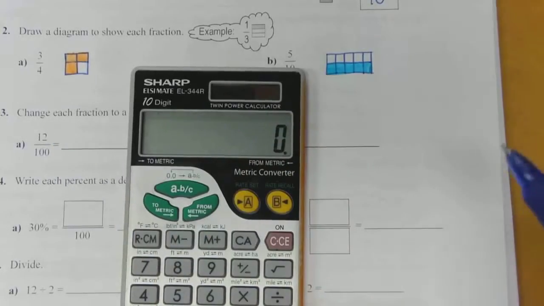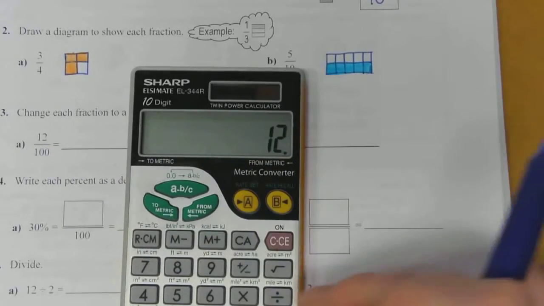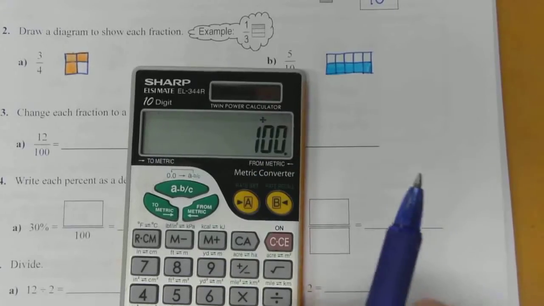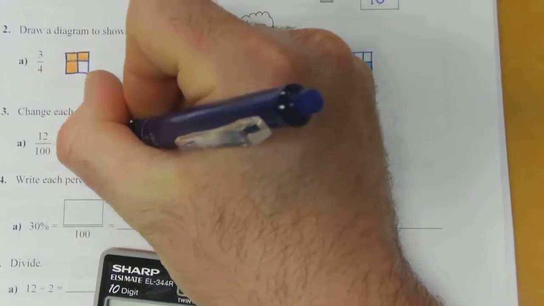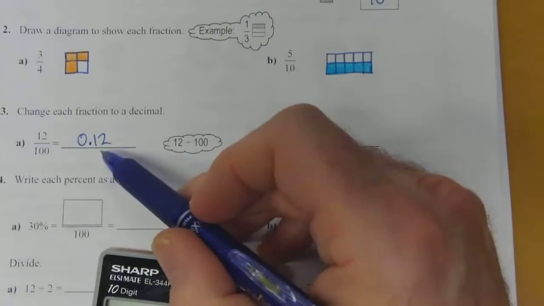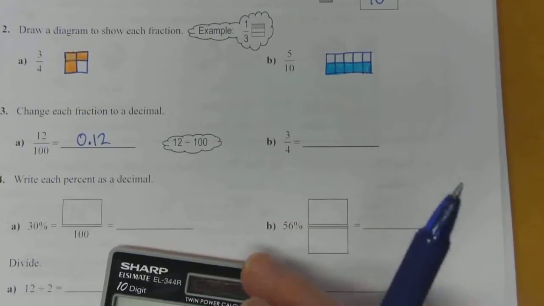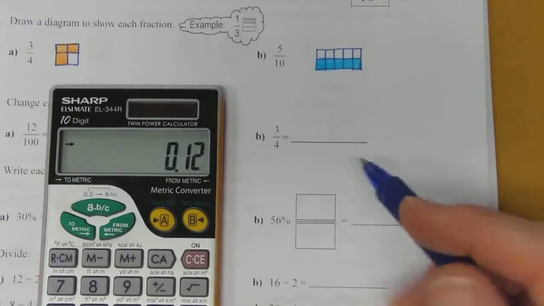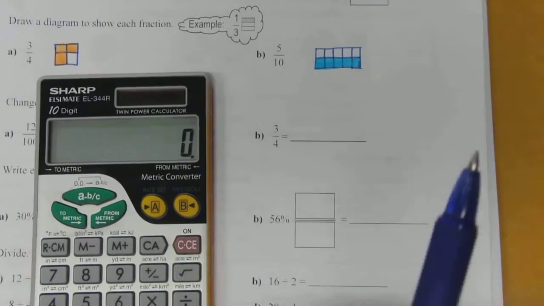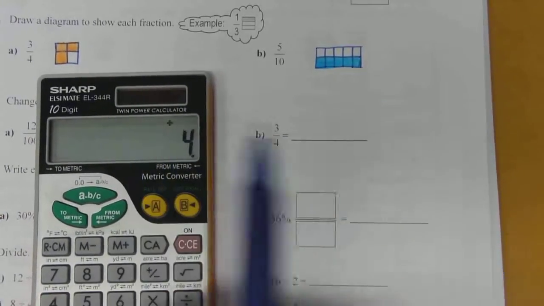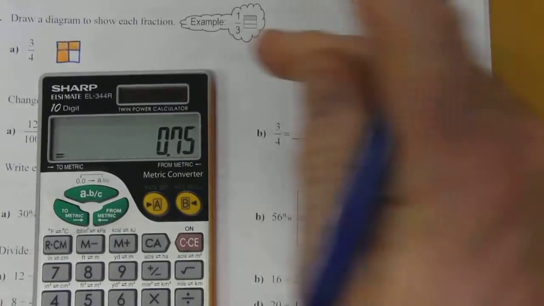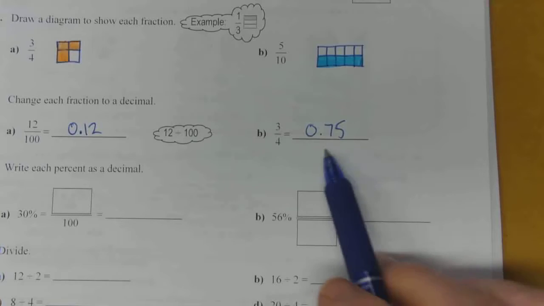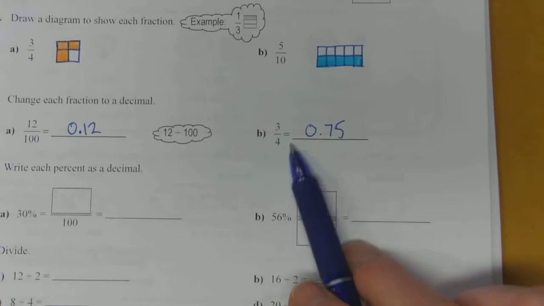But in this case, we're going to convert it to a decimal, so we're going to do 12 divided by 100, which is 0.12. So that's a decimal version of 12 over 100. So for 3 over 4, we're going to do the same thing. Clear the calculator. 3 divided by 4 equals 0.75. So that's the decimal equivalent of 3/4.